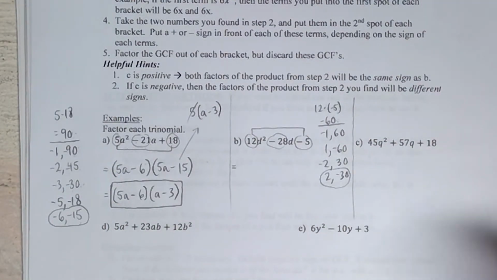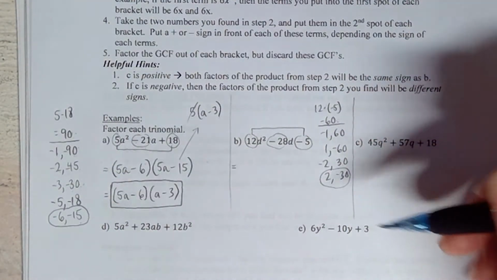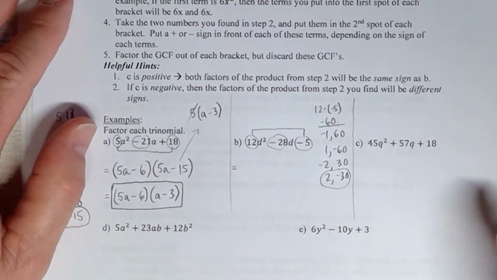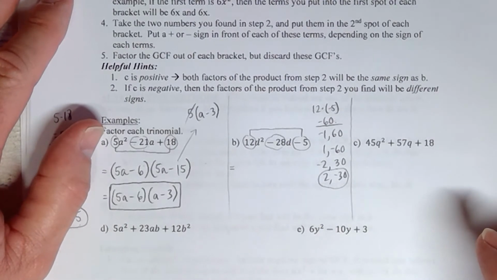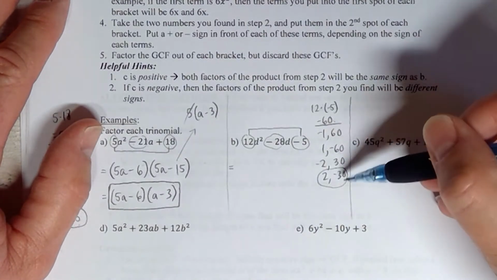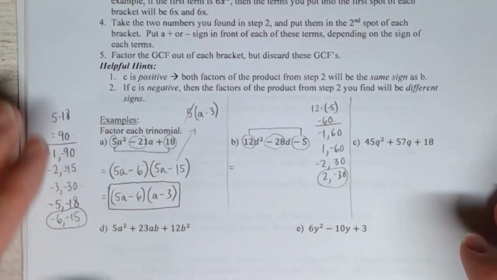If no pair works and you've listed out every single different possibility, that's a different story, and I will get to a problem that explains that coming up. Don't worry about that. And we'll learn about how to handle that, okay? But otherwise, you just need to keep going until you find a pair that works.